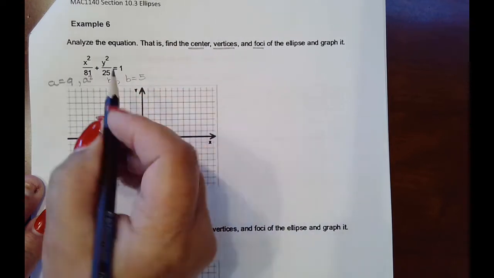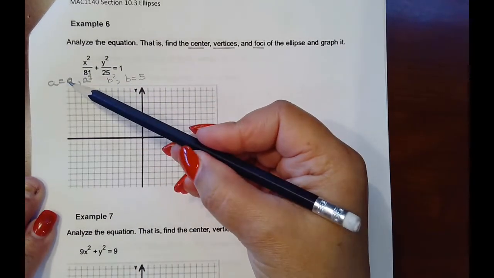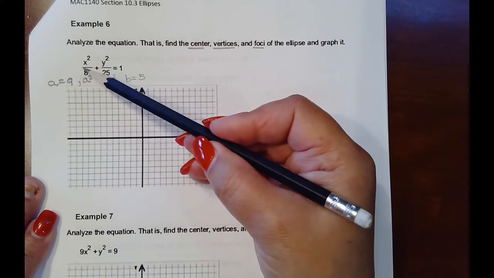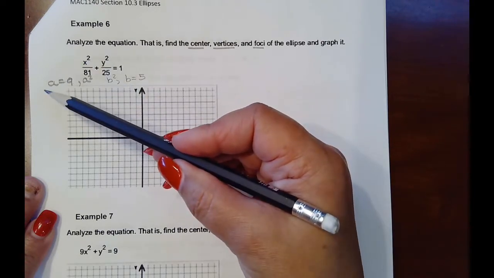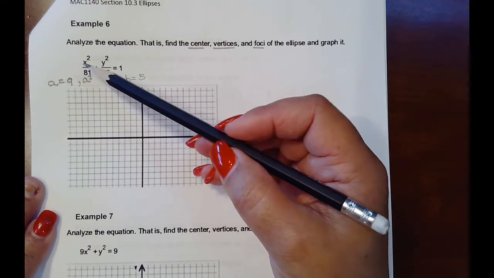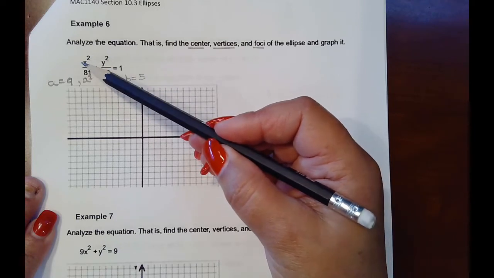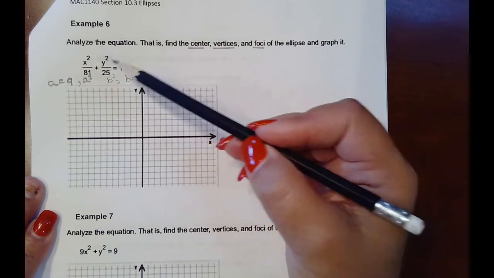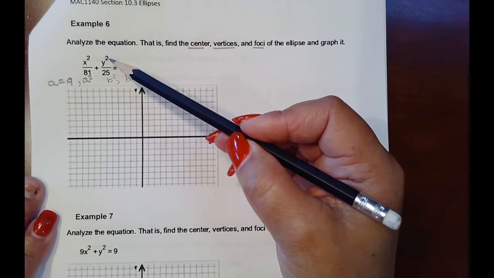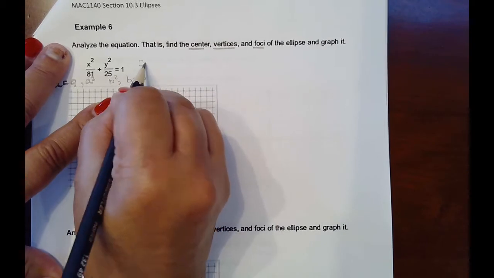Just take the square root of those squared values because they appear in their squared form when they are introduced as the denominators. Notice that the a value is associated with the x expression. Therefore, you will move 9 units in a horizontal manner. Notice that at the top, there is no x minus h, no x minus any value squared, and neither is there in the y expression. Therefore, your center is at the origin.